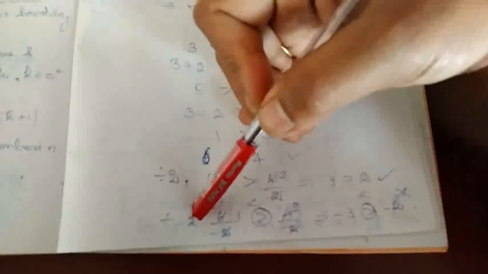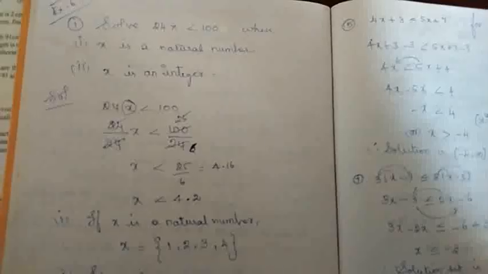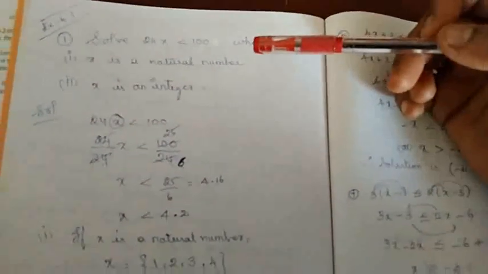But when we divide by a negative number, what will happen? See, we got minus 3 greater than minus 2, but actually minus 3 is less than minus 2. So when you divide by a negative number, you have to immediately change the inequality. You have to remember this. Then we will see how to solve an inequality.